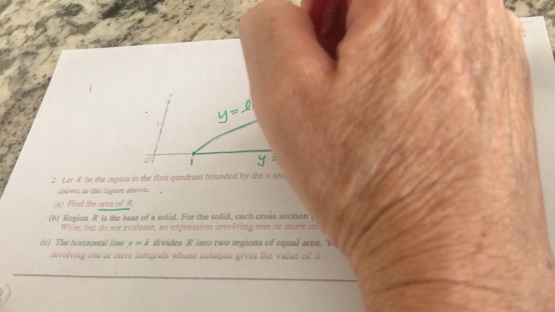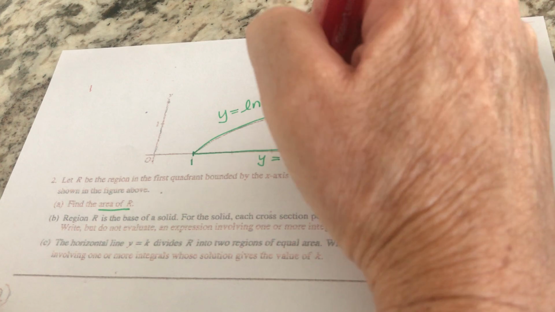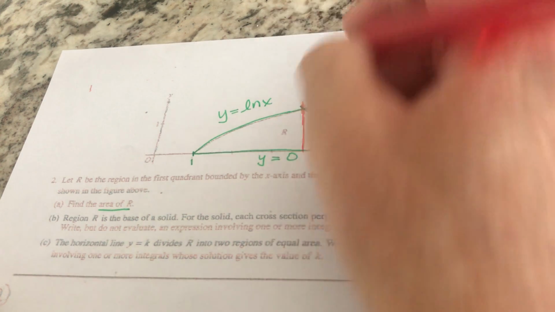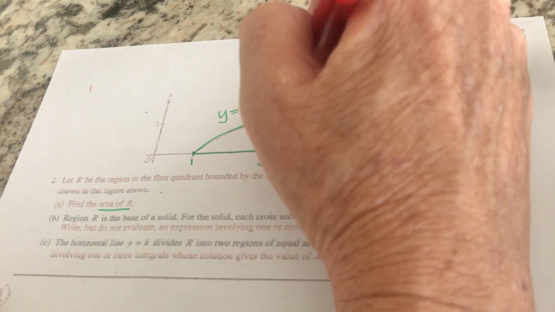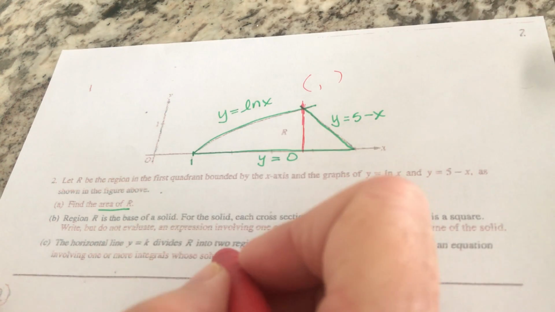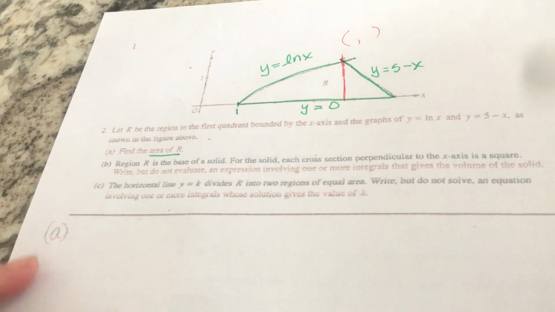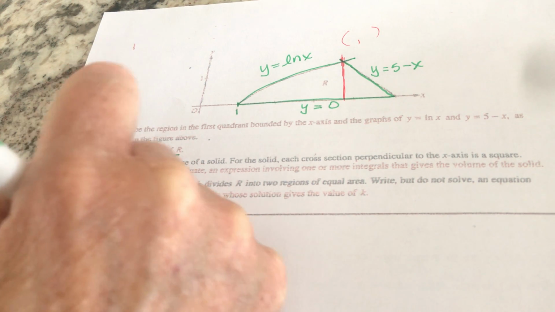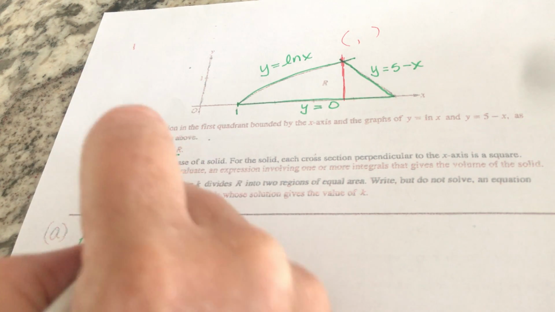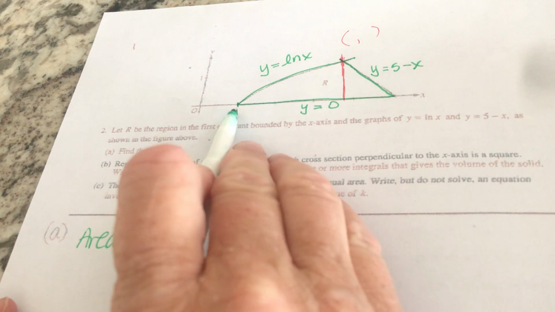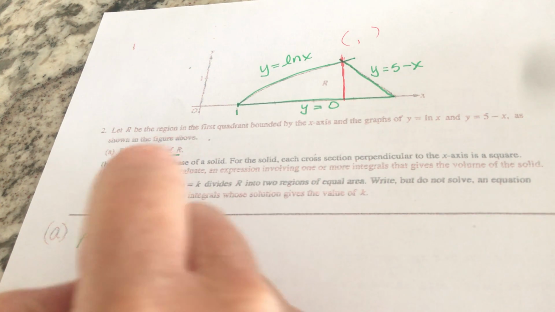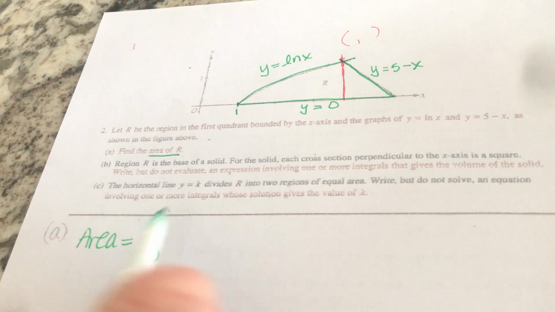we have to break it up right where the functions change. So that X value where they change is going to be our boundary. So we need to figure that out. What is that spot? So I'm going to do that in just a second. So let me set up what the area is going to look like. Area equals, we need the integral from 1 to whatever that is. So I'm going to leave that blank.